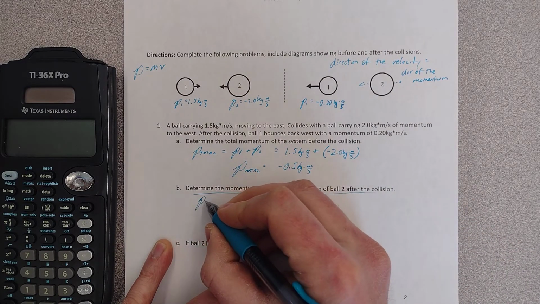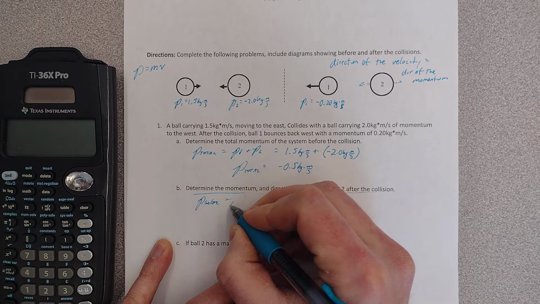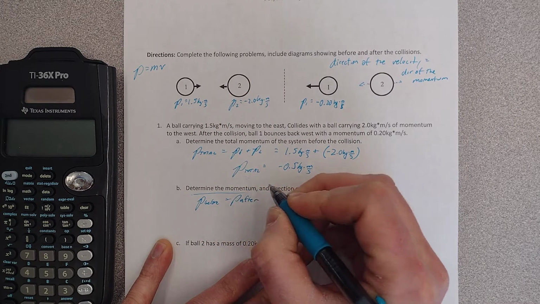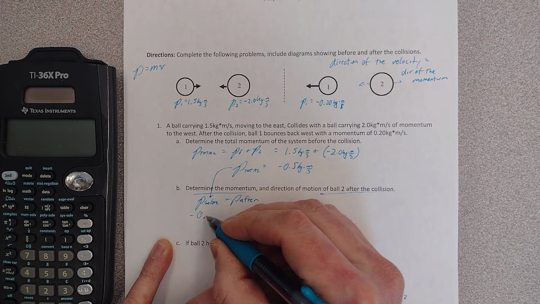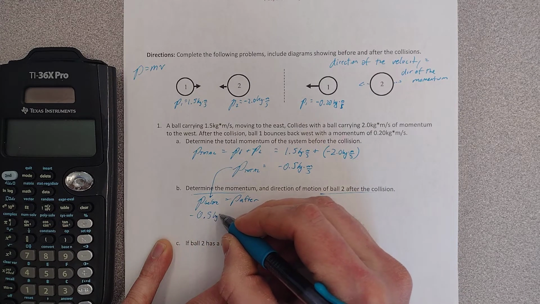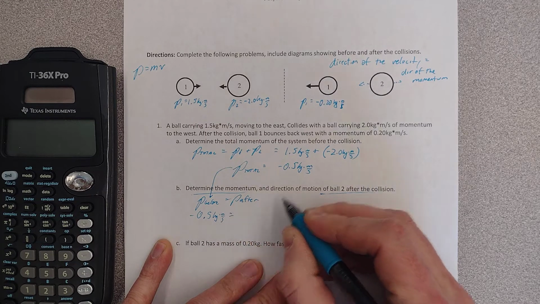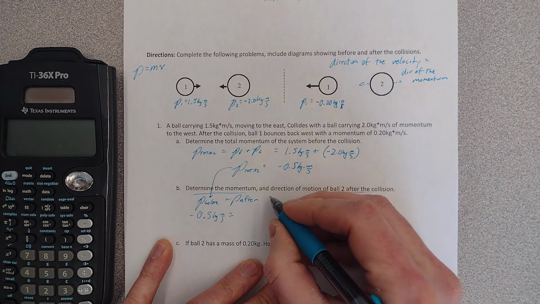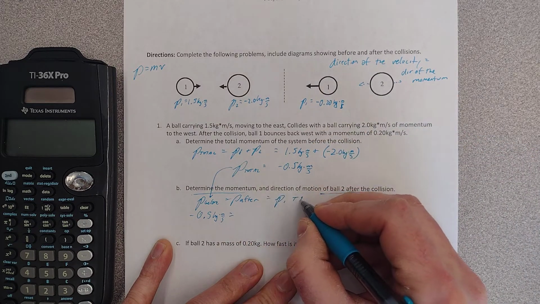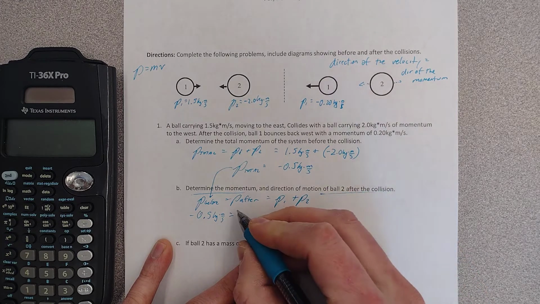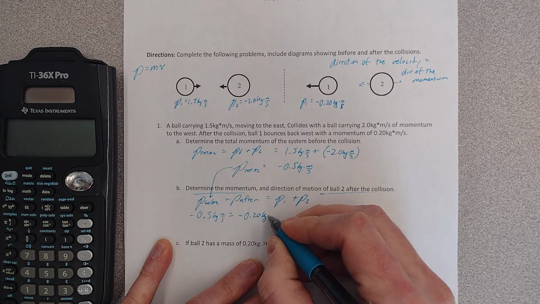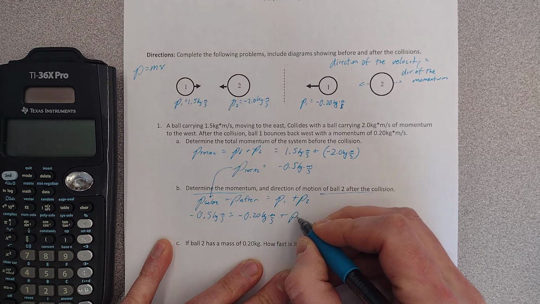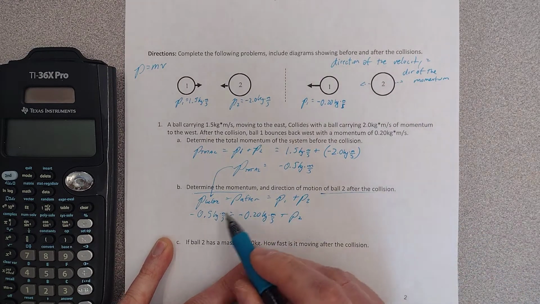Determine the momentum and direction of motion of ball 2 after the collision. P before has to equal P after, right? The momentum before is simply negative 0.5 kilograms times meters per second. The momentum afterwards is P1 plus P2 after the collision, so it's negative 0.20 kilograms times meters per second plus momentum 2. Now we can do the algebra.